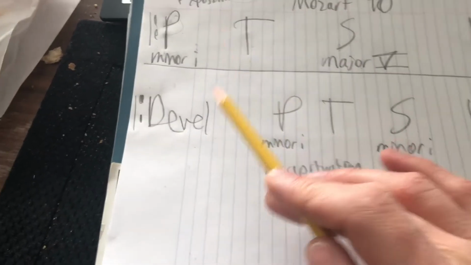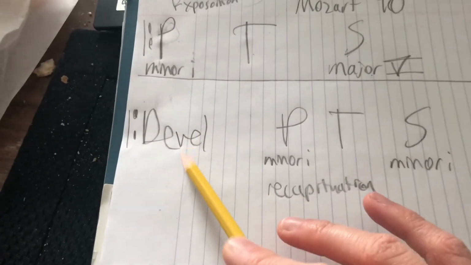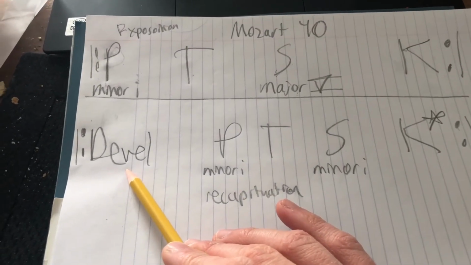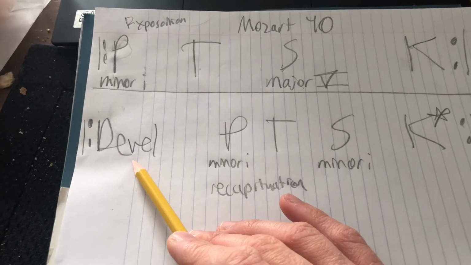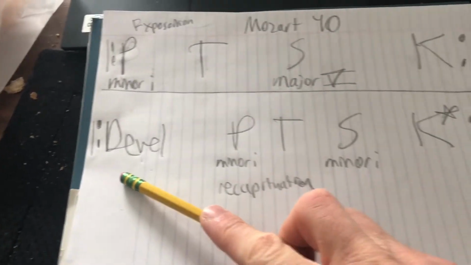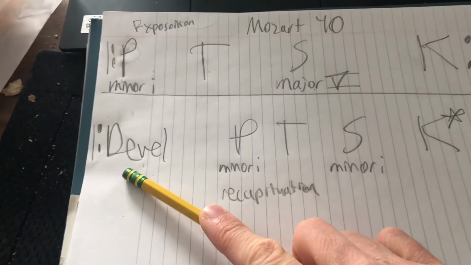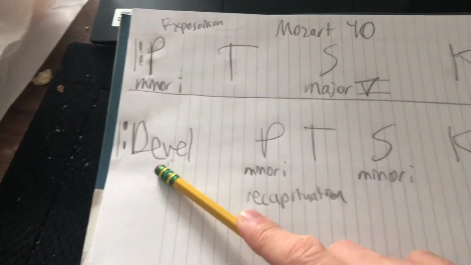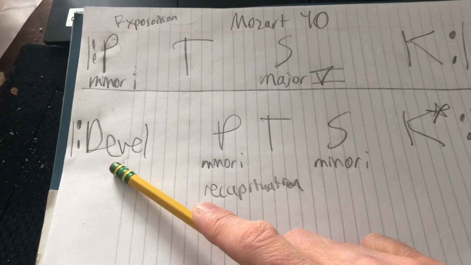Notice how that motivic idea is always there. A lot of call and response too.